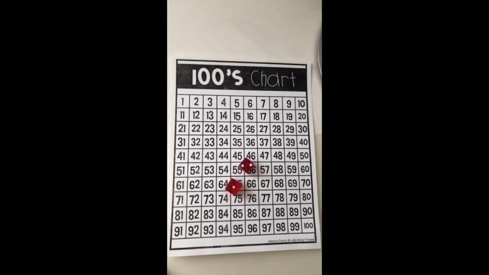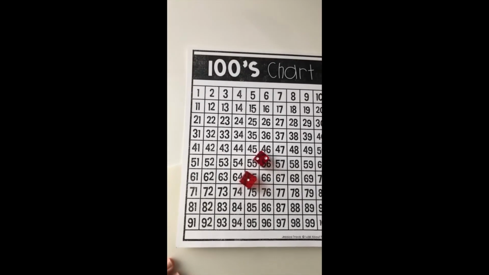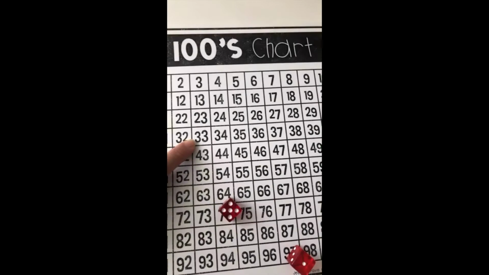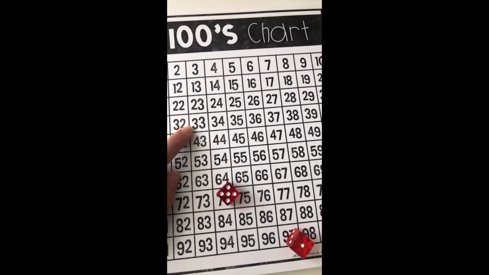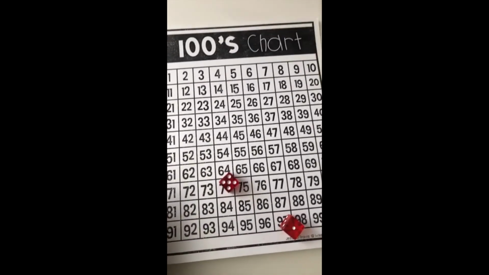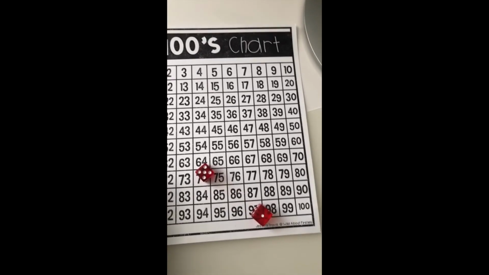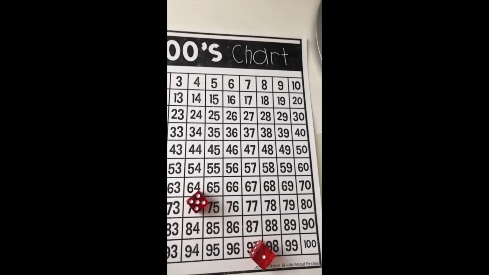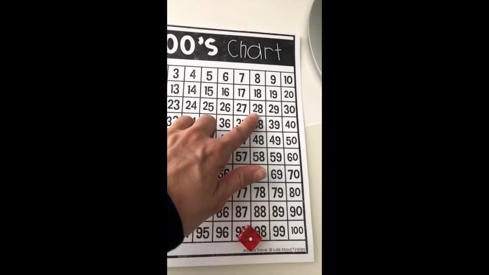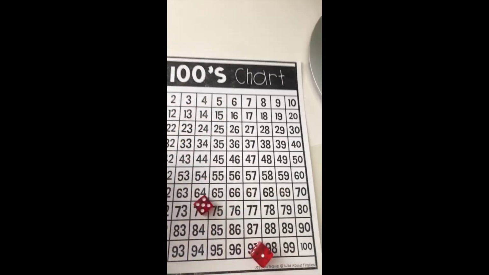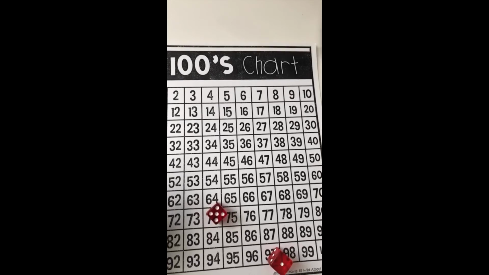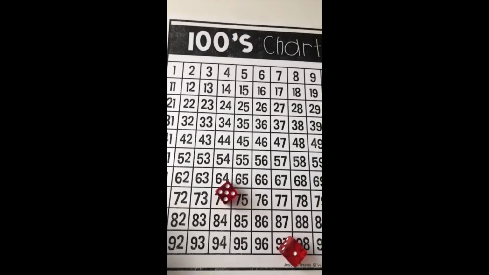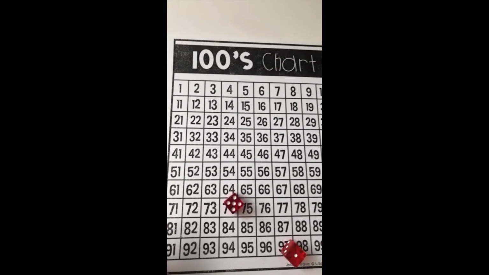The roll to 100 game helps to reinforce place value skills. Children roll the dice and then color in the numbers which they land on. They record the numbers landed on and then represent the number they rolled in some other form, either by writing out tens and ones. So for example, if they land on 28, they would do 2 tens and 8 ones, writing it in expanded form, or drawing base 10 blocks using 10 frames.